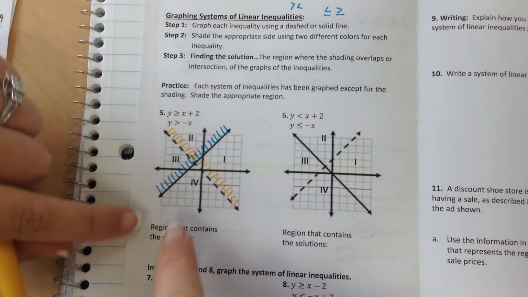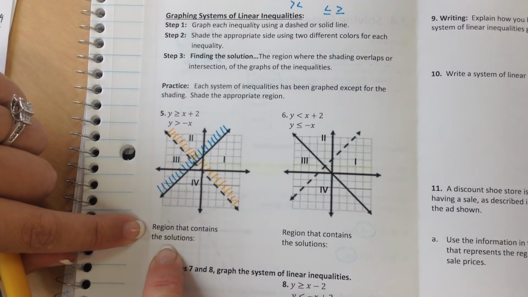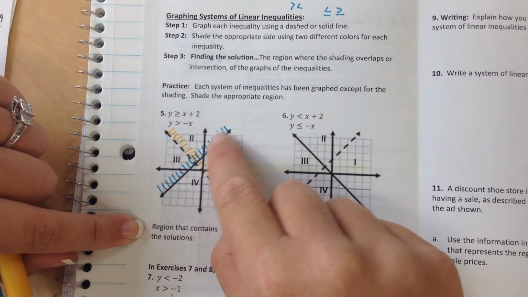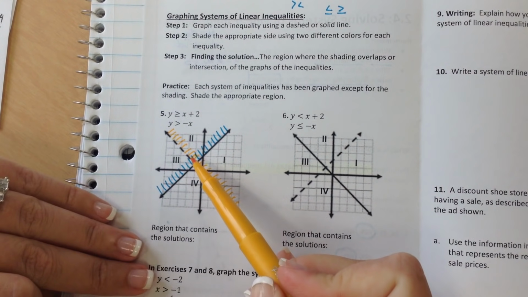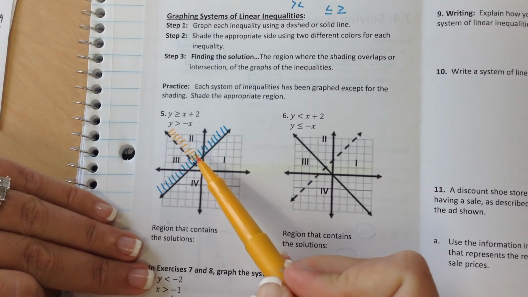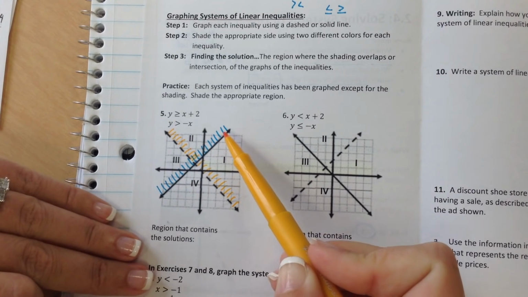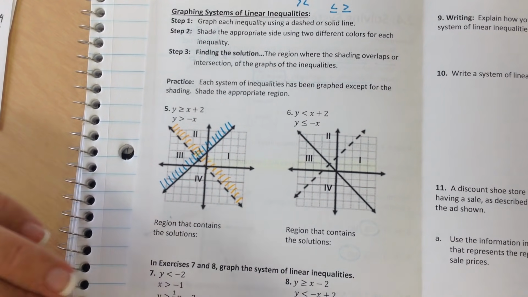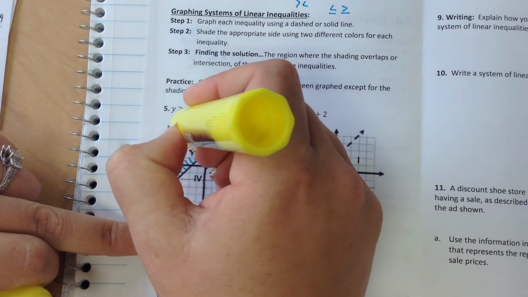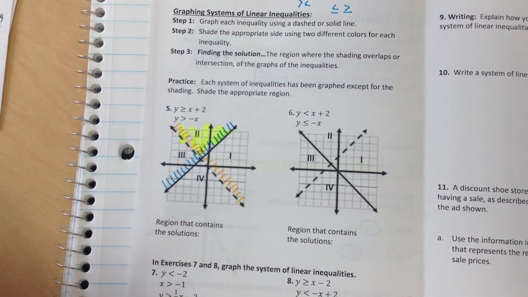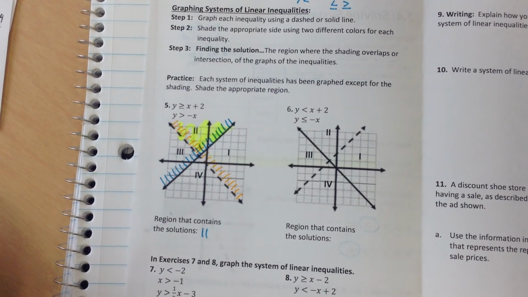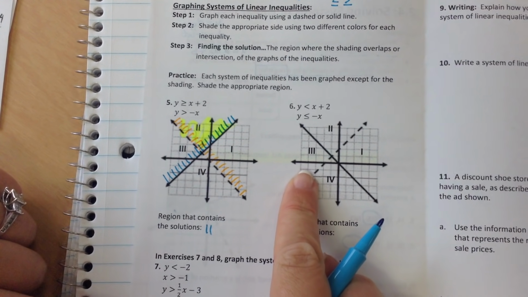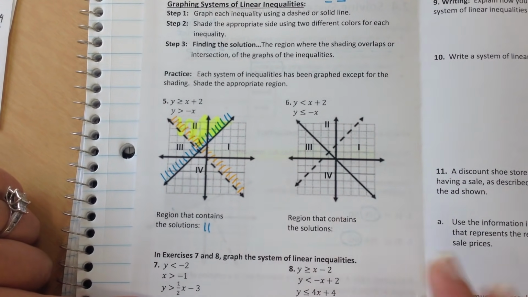Okay, so the region that contains the solutions is going to be the region where the shadings overlap. So up here in region 2, we have both colors. If you're using a pencil, you should have perpendicular lines going both ways. So here is where they will overlap in region 2. Try number 6 and come back and see if you got it correct.